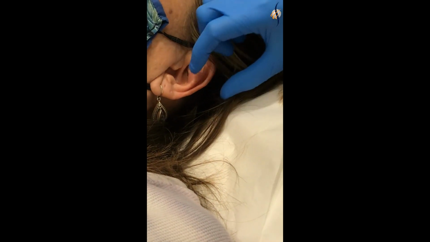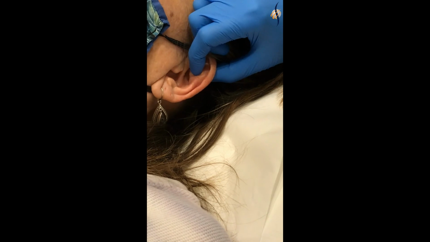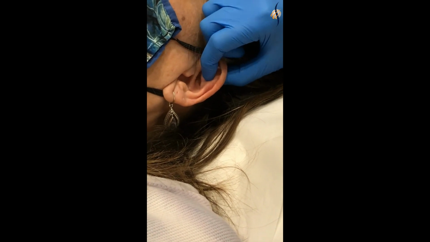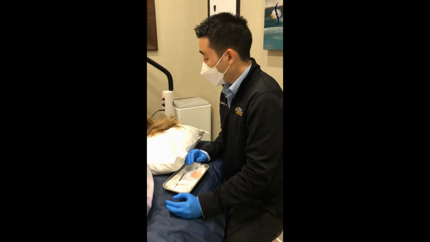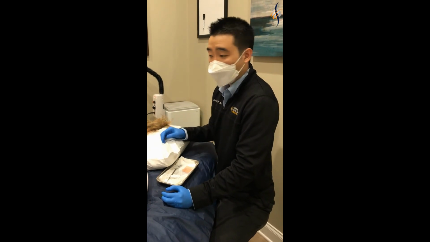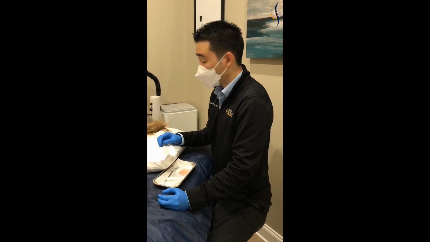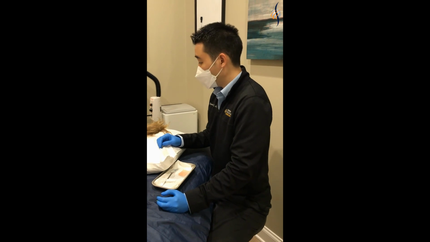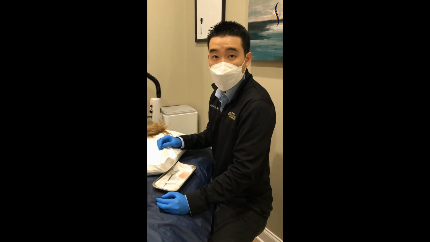Once these ear seeds are in, tell your patient to let you know if they have any adverse reactions, such as allergies or itchiness or pain from the actual seed, and to take it off immediately. Otherwise, they can keep it in. They can shower with it, and if they feel it's uncomfortable, they can take it off in the 2 or 3 days.